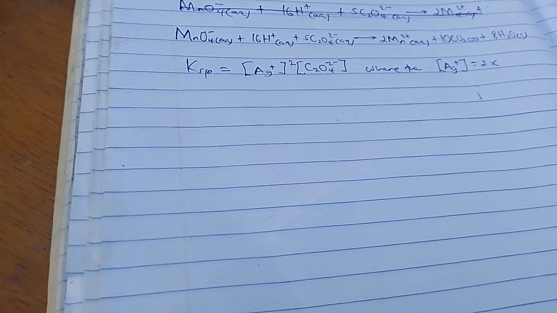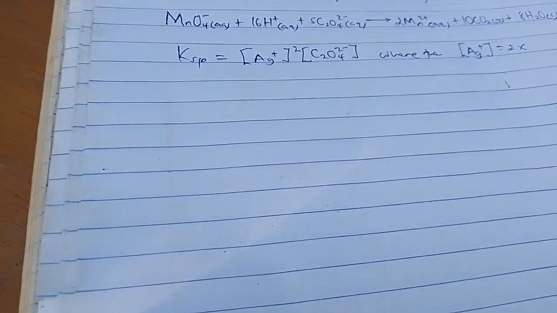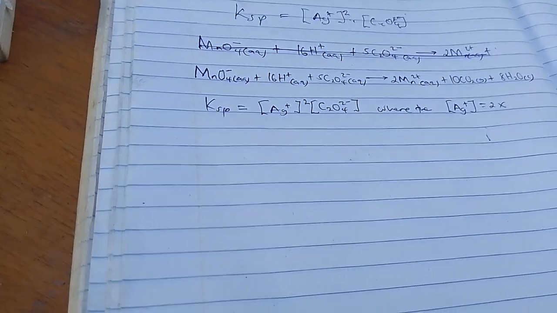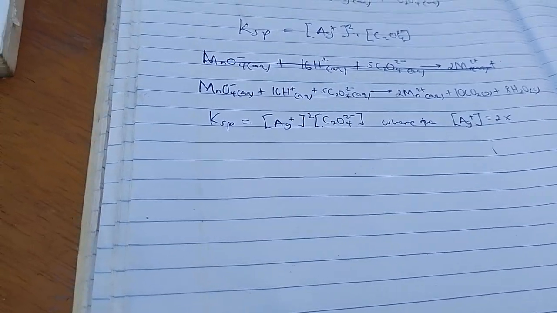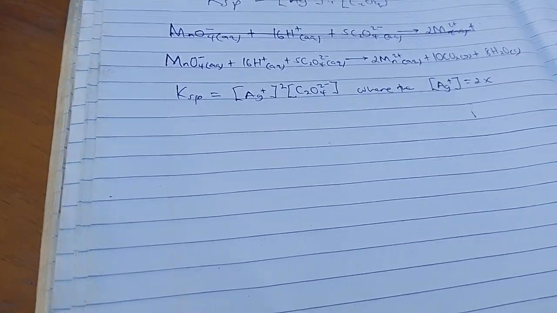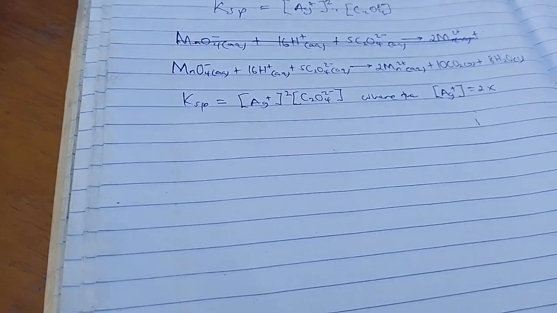Then, the alternative experiment we can use: we still prepare a saturated solution, and then we determine the molar conductivity. This is now using the conductometric method.